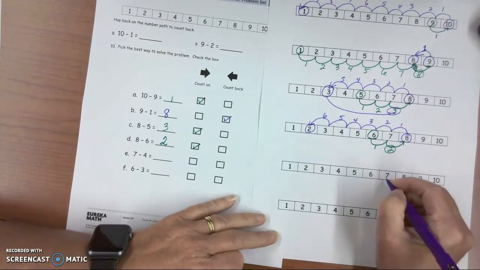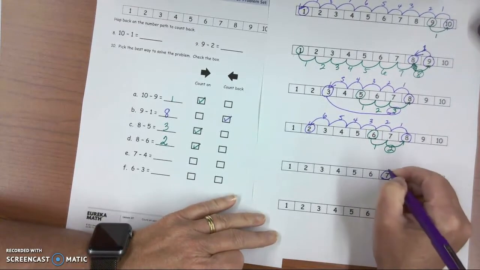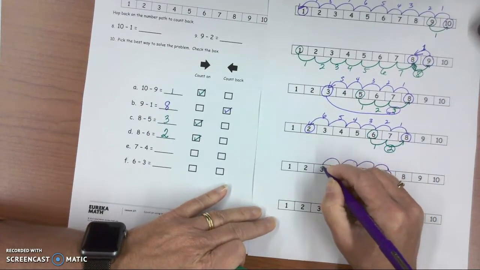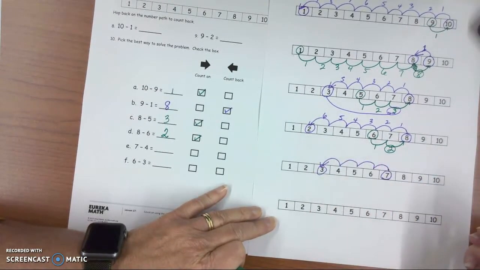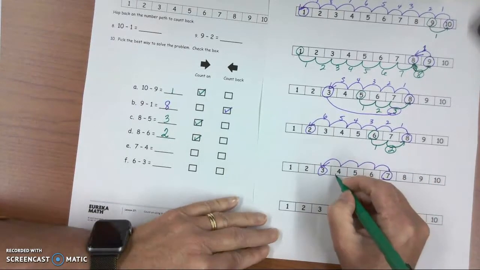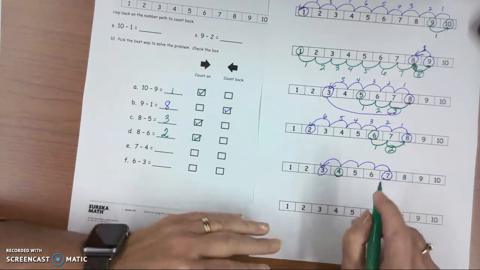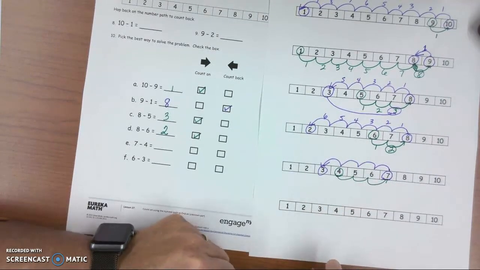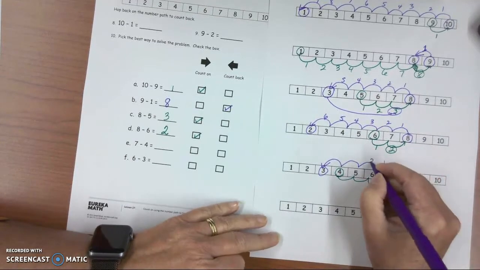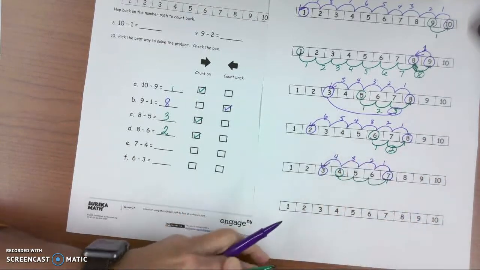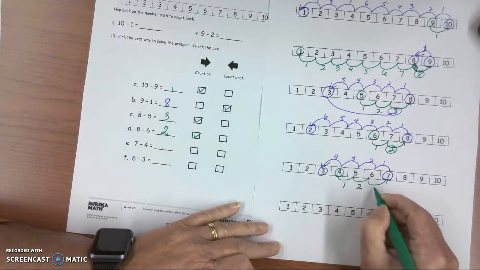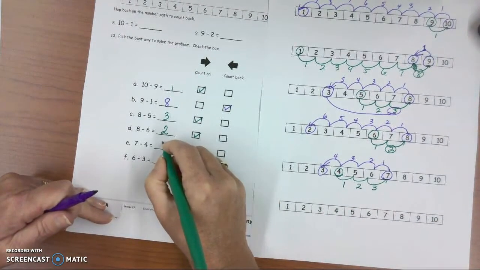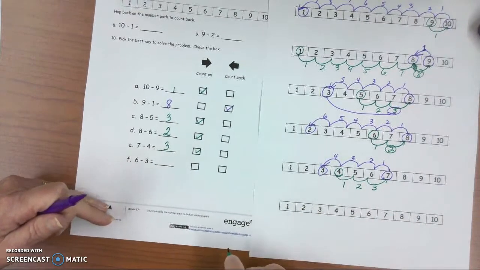7 subtract 4. We have 7, and we're subtracting 4, so 4 hops back. 1, 2, 3, 4, and we end up at 3. Or we can start at 4 and go 1, 2, 3. So which one's the most efficient strategy? Here we have 4 hops. Here we have 3 hops. So it looks like counting on would be a more efficient strategy to get to our answer of 3.